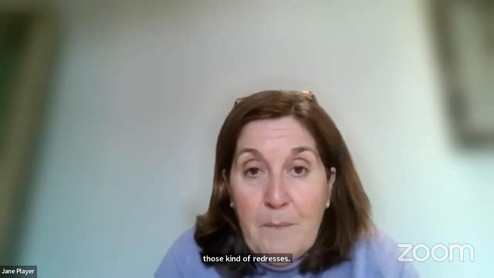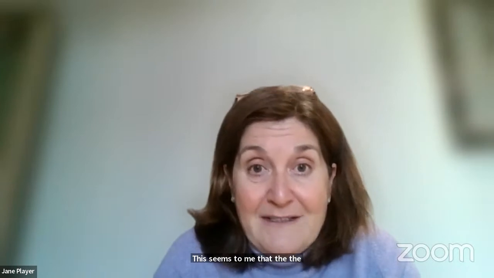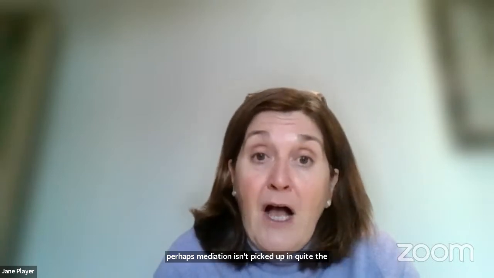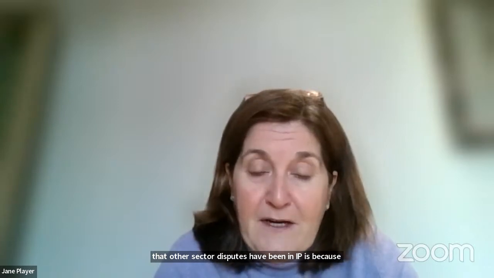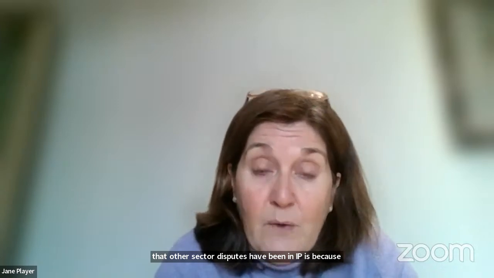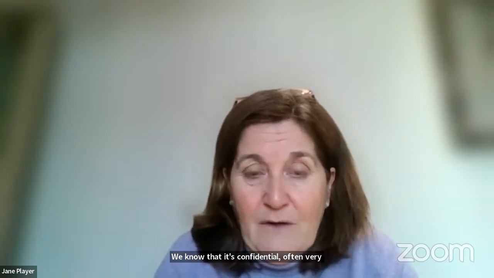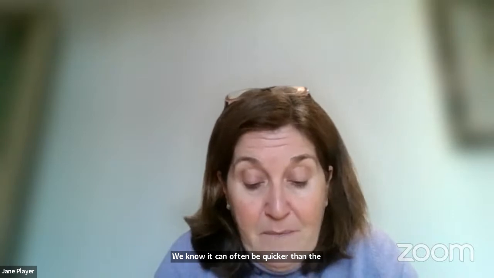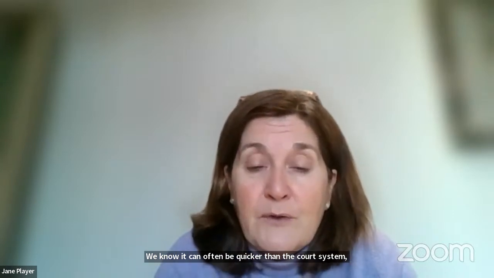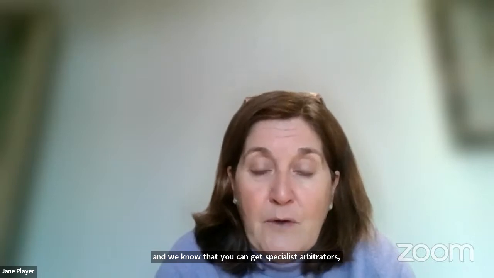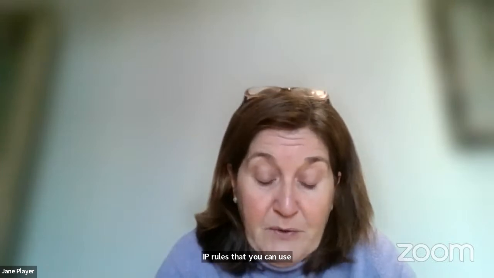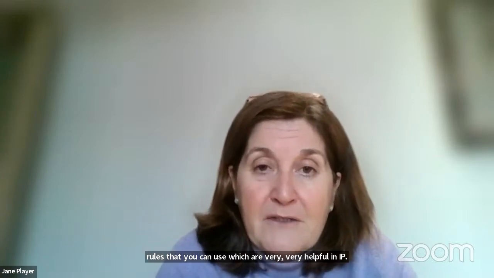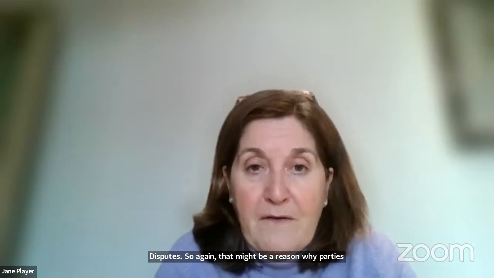But it seems to me that also the other reason why perhaps mediation isn't picked up in quite the volume that other sector disputes have been in IP is because arbitration is also very, very effective for resolving IP disputes. We know that it's confidential, often very important for IP disputes. We know it can often be quicker than the court system. And we know that you can get specialist arbitrators, particularly if you go down the WIPO route and you pick up a WIPO arbitrator and you've got specialist IP rules that you can use that are very, very helpful in IP disputes. So again, that might be a reason why parties and their lawyers don't naturally also think of mediation.